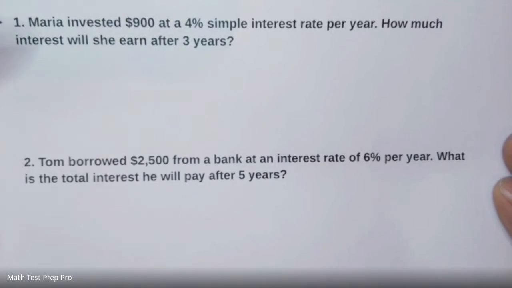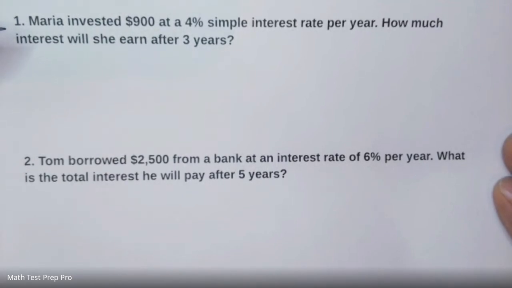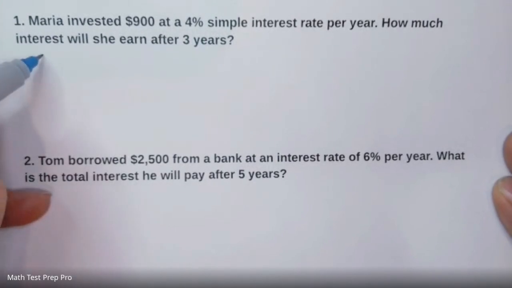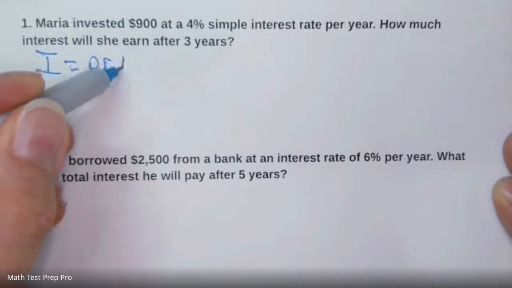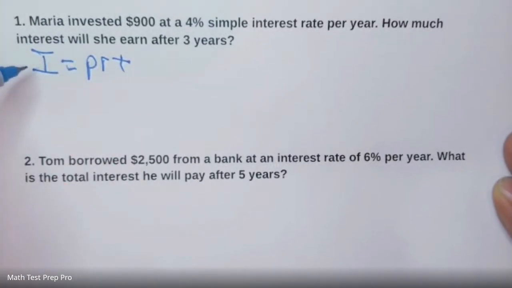All right, so the first problem, Maria invested $900 at a 4% simple interest rate per year. How much interest will she earn after 3 years? Now, these are all simple interest problems, and the formula for simple interest is I equals PRT. That stands for interest equals the principal times the rate times the time. The principal is the initial amount that you invested. The rate is the percentage rate of the interest in decimal form, and T is time in years.